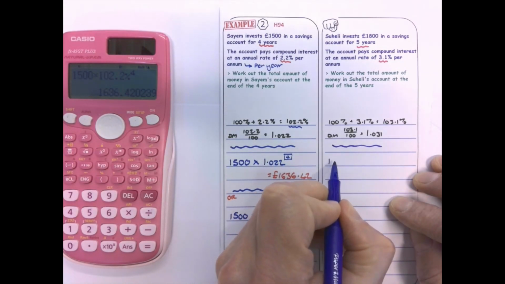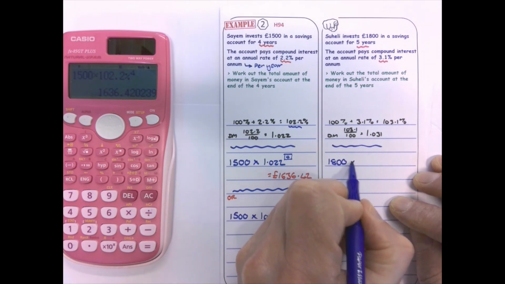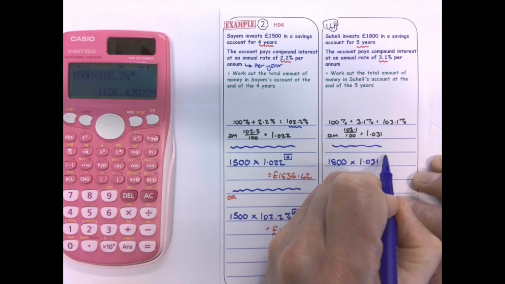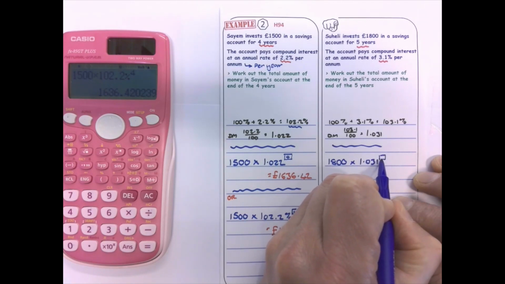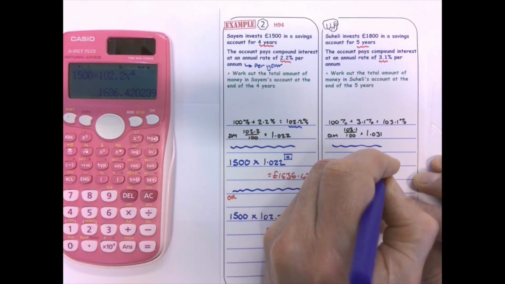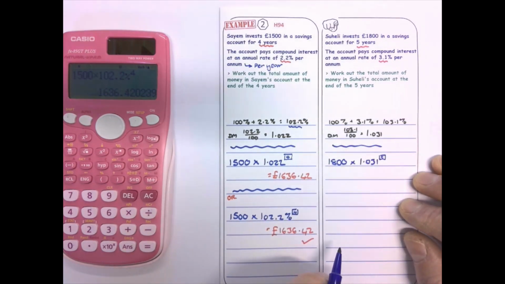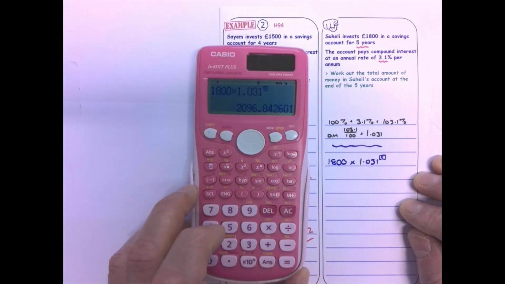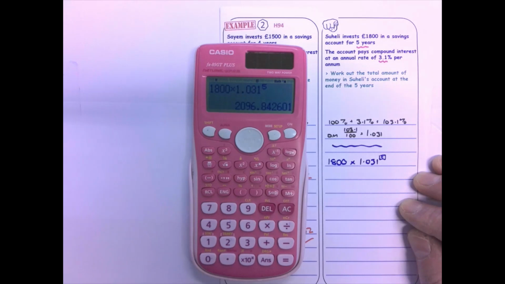Then we go ahead and do the calculation. Haley's got £1,800 now, and we're multiplying it by the decimal multiplier, and the number we need to put in the box is 5. We can do that on the calculator, can't we? 1,800 times 1.031, take that to the power 5, and we get £2,096.84.